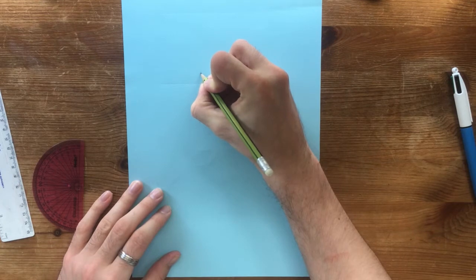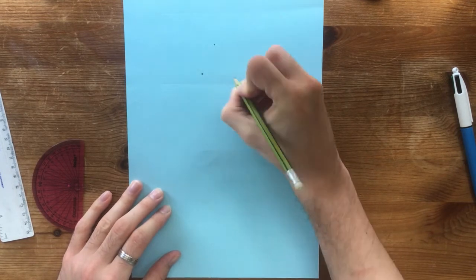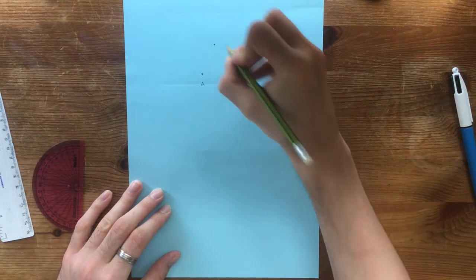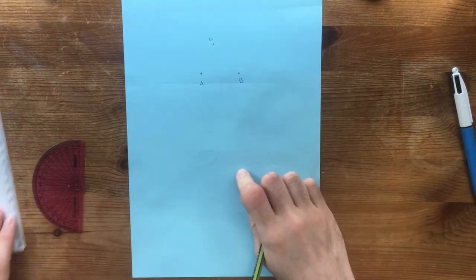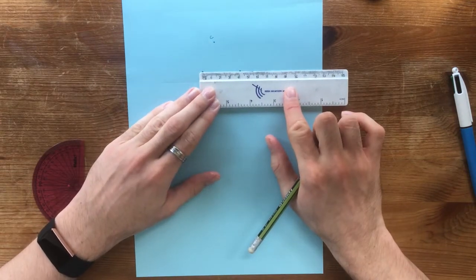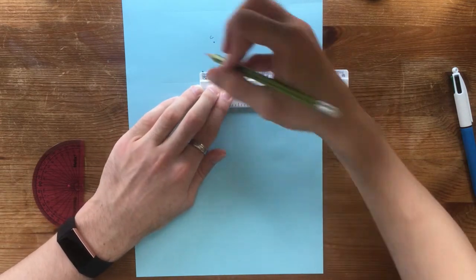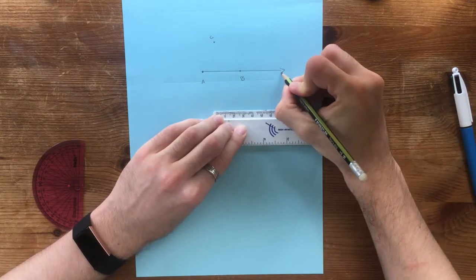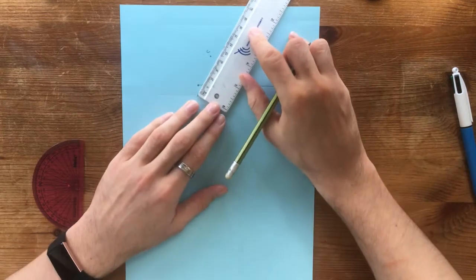So I'm going to just draw 3 points, A, B, and C. Remember, always labeling with our capital letters. I'm going to draw the ray AB. Remember, that's the line that starts at A, goes through B, and goes on forever. And I'm just going to put an arrow there just so we know.